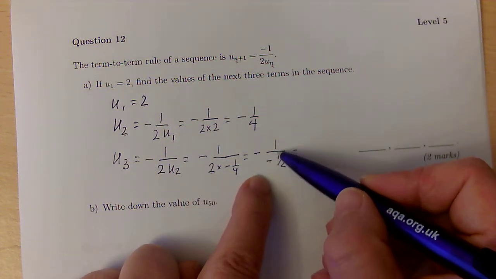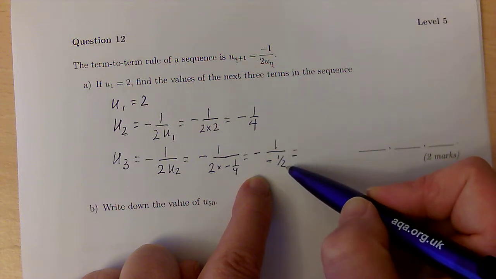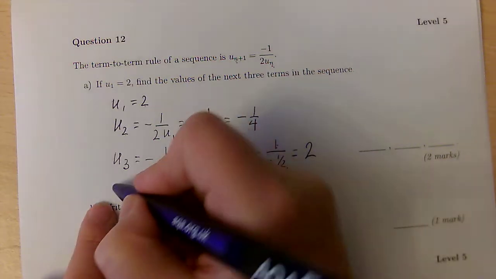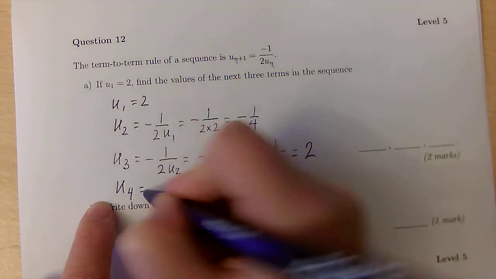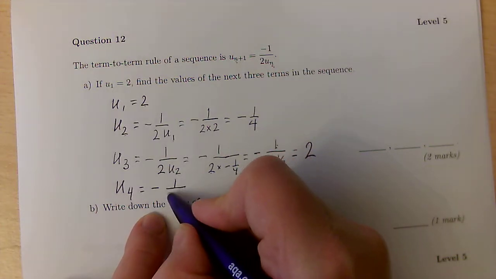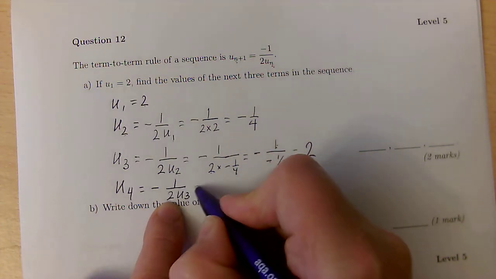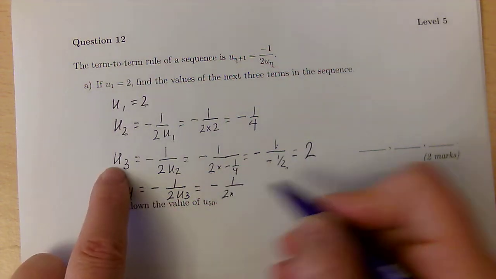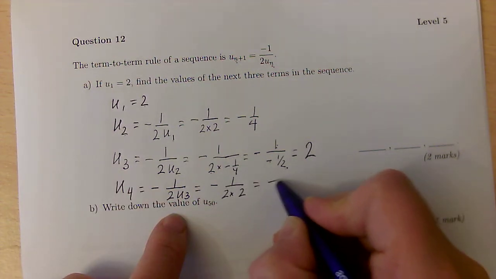So we have 1 divided by half. How many halves are there in 1? 2, right? So the answer is 2. Now let's do the fourth. The fourth is going to be minus 1 over 2 times u3, one before. u3 was 2, so minus quarter.